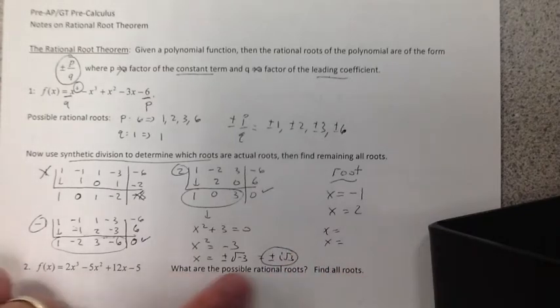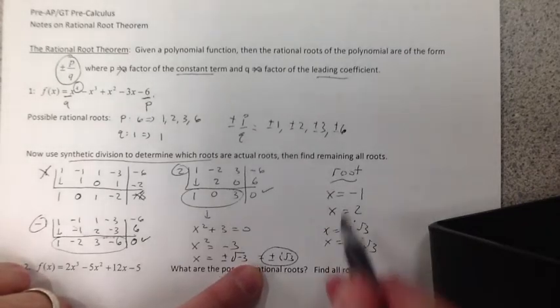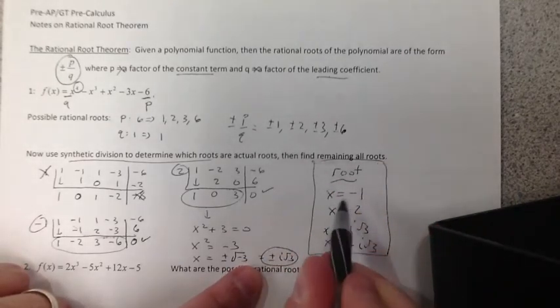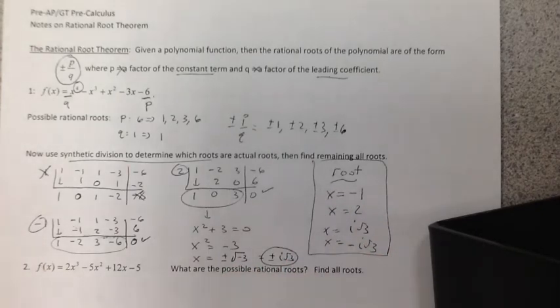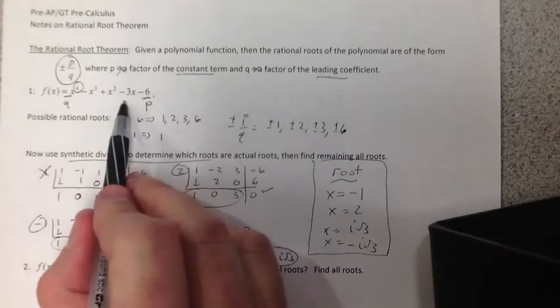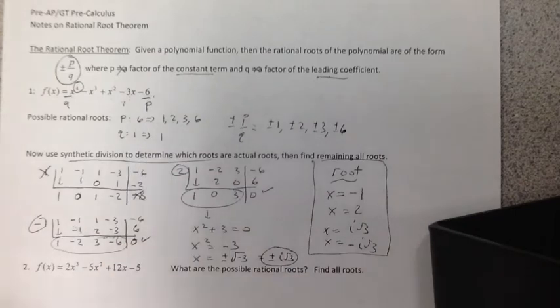So the other 2 are completely imaginary. So I get i root 3 and negative i root 3. And those are our 4 roots. 2 are real, so this graph will cross the x-axis twice. And there's that one. And this is the ultimate goal, which we're going to talk about in a couple of days. How do we graph this one? And that's going to be the goal in a few days.